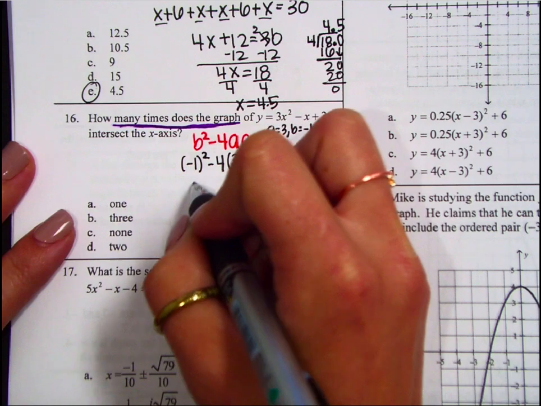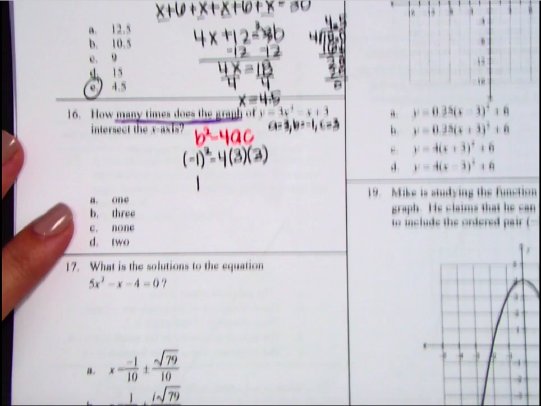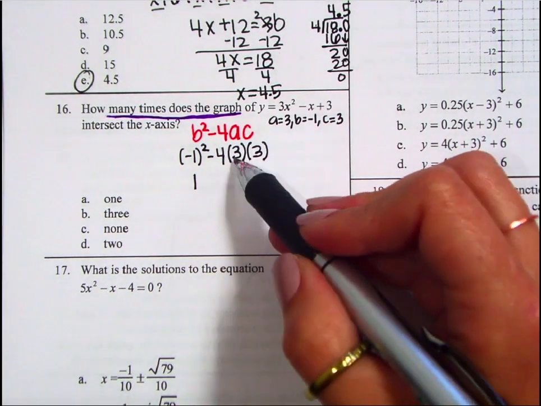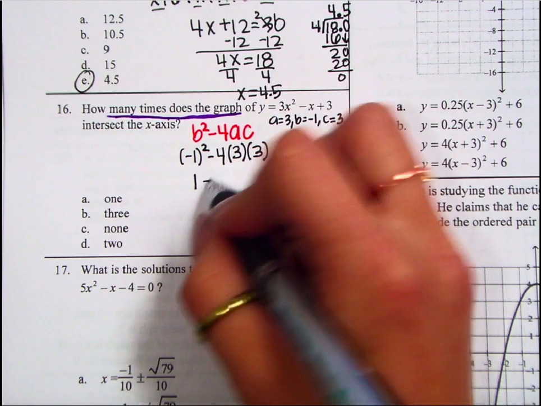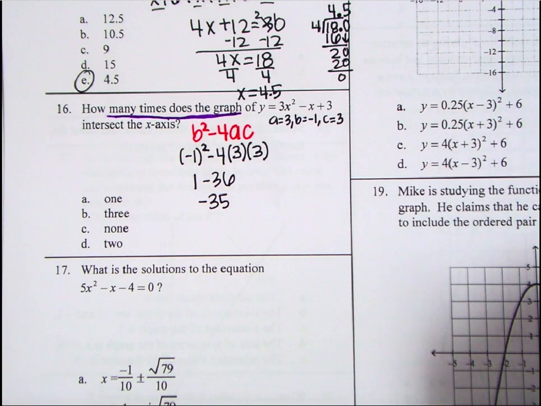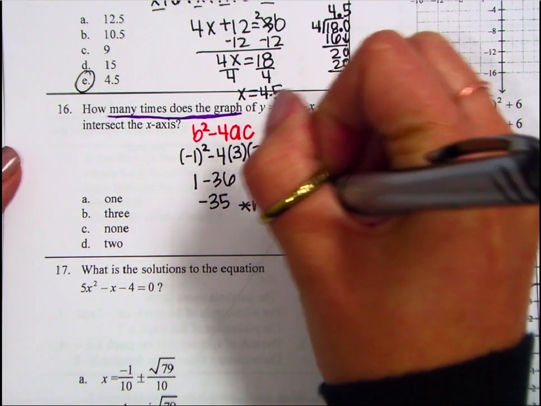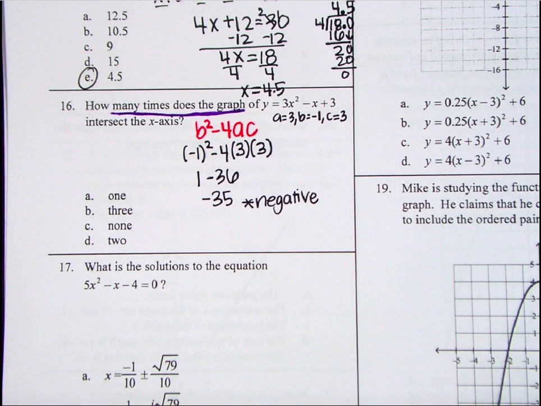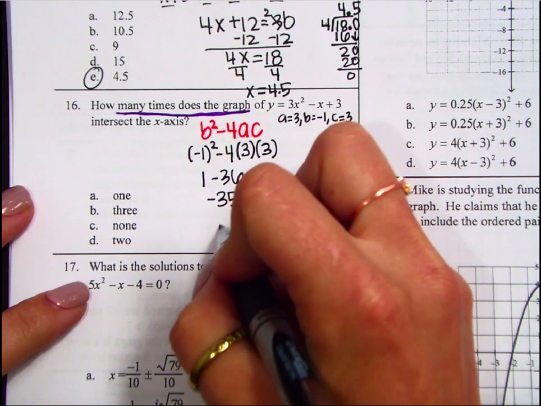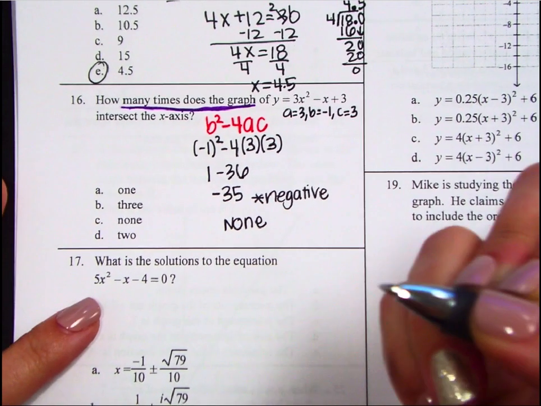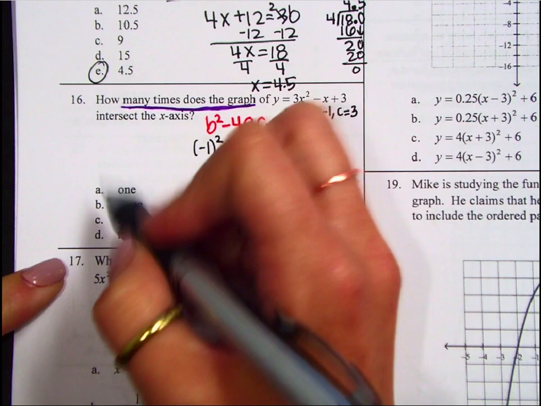Then -1 squared is 1, because -1 times -1 is 1. And then multiply -4 times 3 is -12, and -12 times 3, -36. 1 minus 36 is -35. Because my discriminant is negative, that means I'm going to have no real solutions, or I'm going to have imaginary solutions. So this would mean it does not cross the x-axis because there's no real solutions.